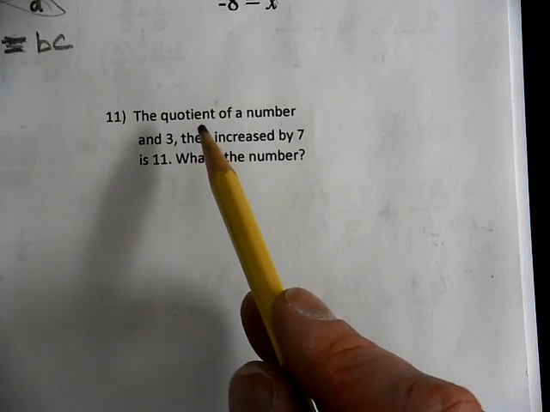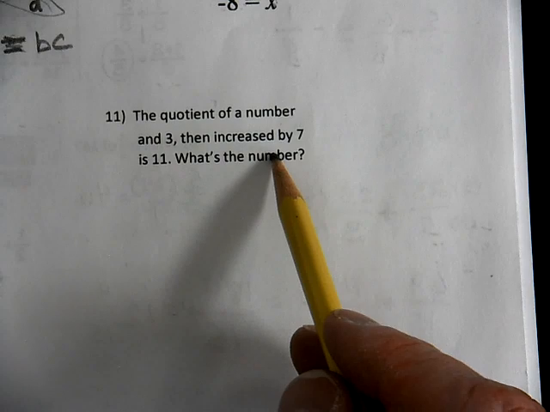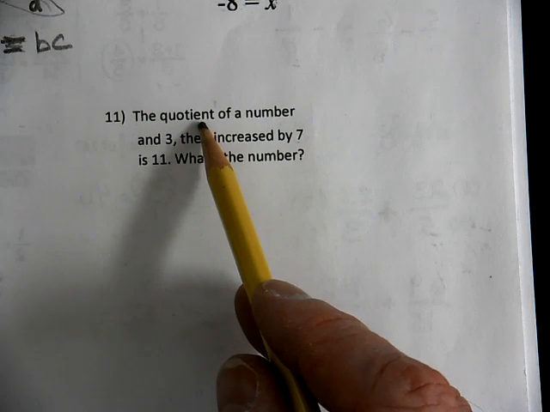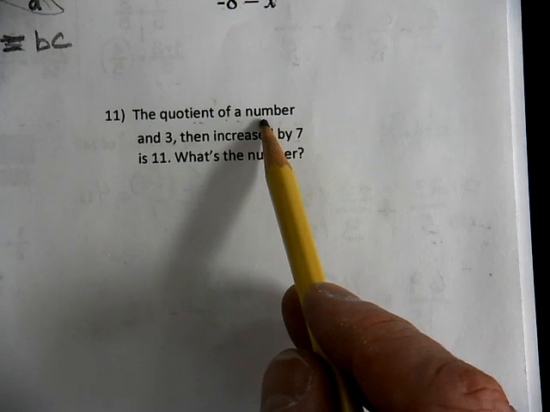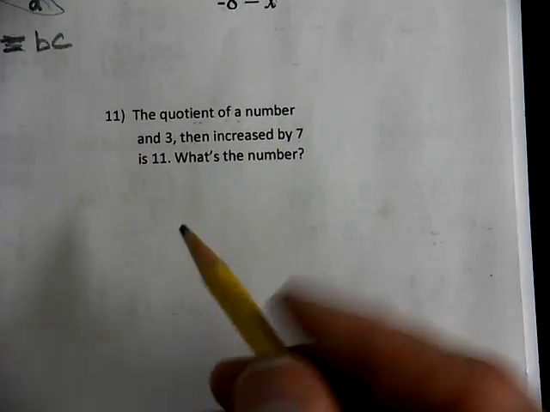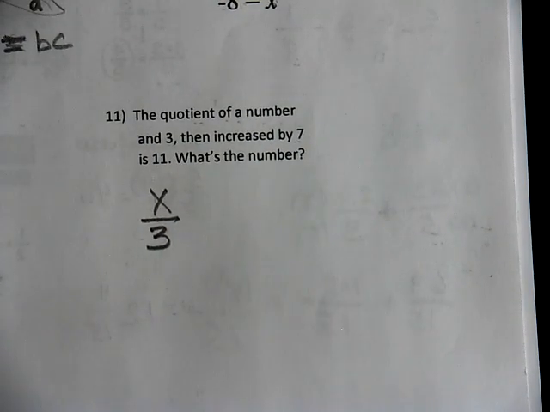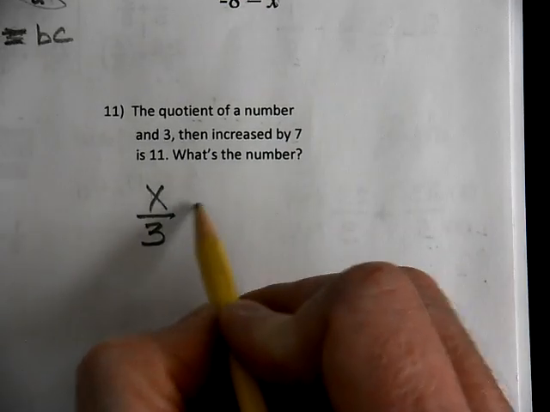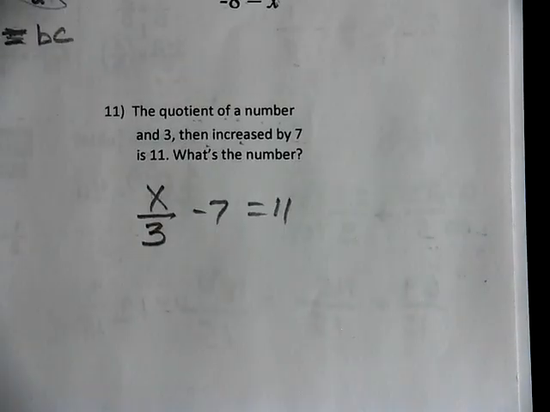The quotient of a number and 3 then decreased by 7 is the number 11. Quotient is division. So the quotient of a number and 3. A number and 3. Quotient is division. We're not multiplying, we're dividing. That's quotient. Kind of like product, it's quotient. Then decreased by 7 is going to be 11.